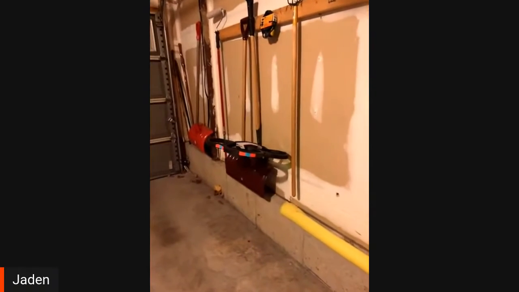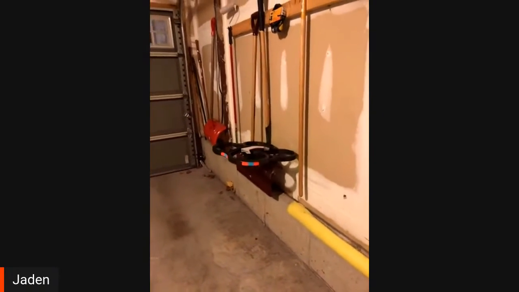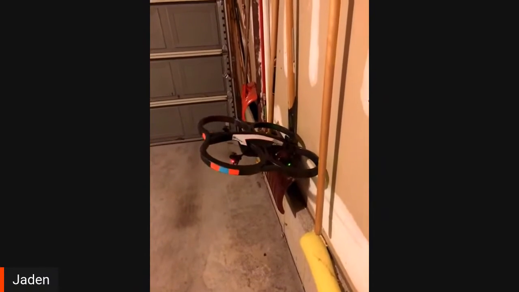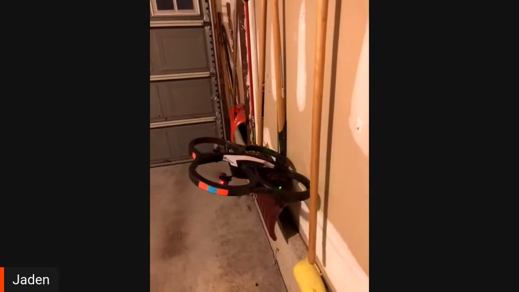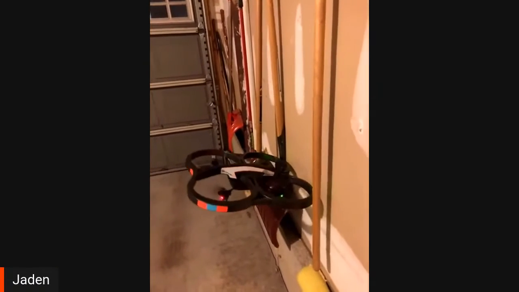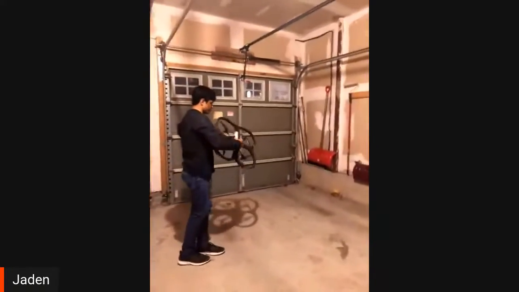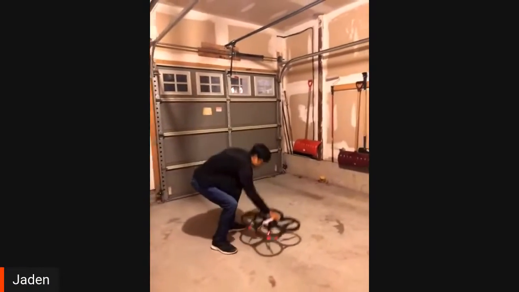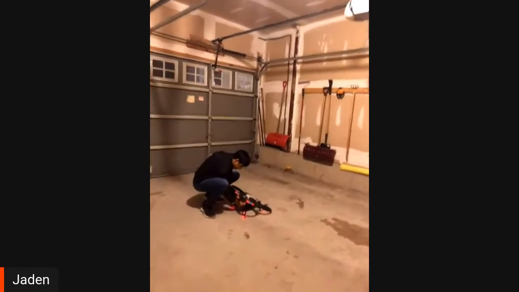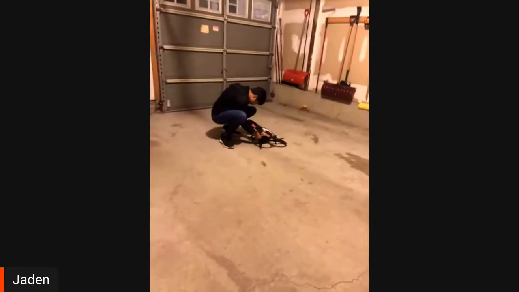Go back, please. Yeah, it got stuck against the wall. That's what happened. So I'm going to move it more to the center, and then we're going to go again. Just again, keep playing.